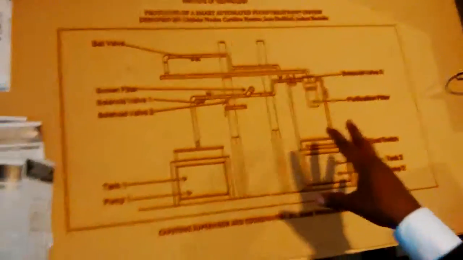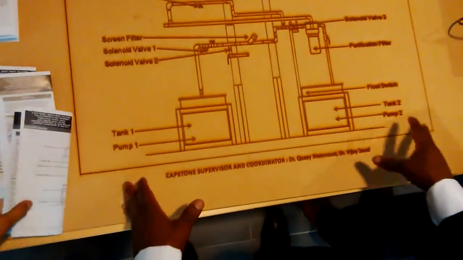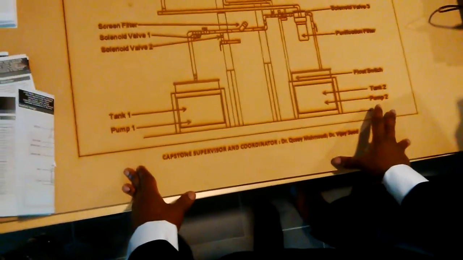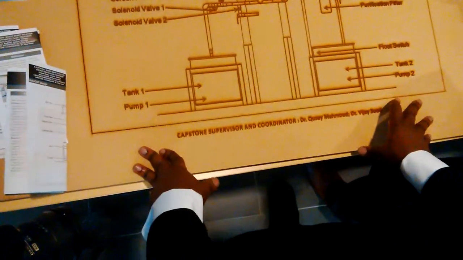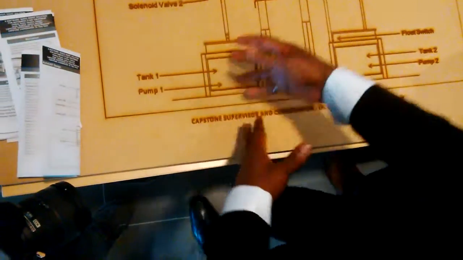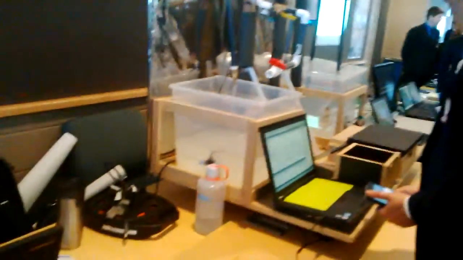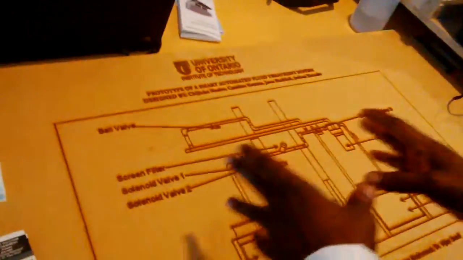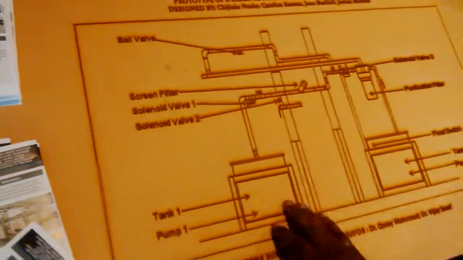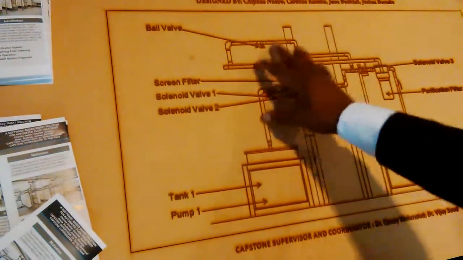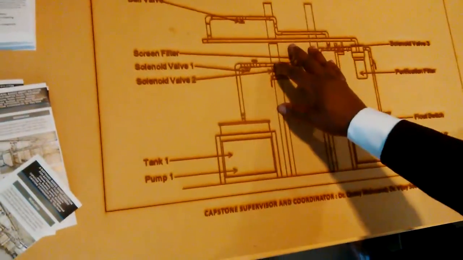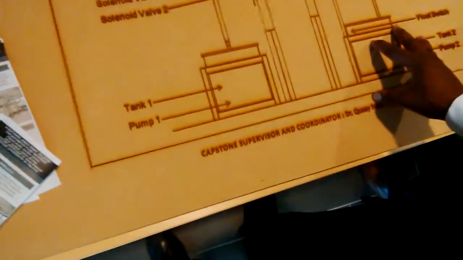You can see the actual design. This is an AutoCAD design, but we used laser printing to bring the design out on the board. You can see this is tank 1, this is tank 2. The substance we want to filter goes in here. As soon as everything is operated from the operator interface we built, the water channels down here and gets filtered here. Then the clean water comes here.